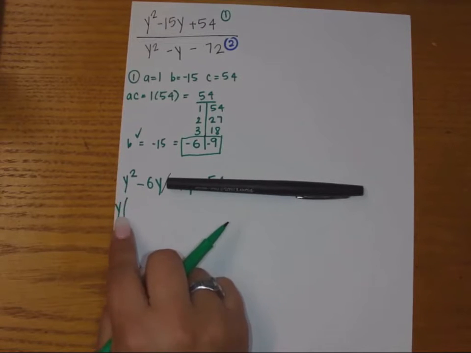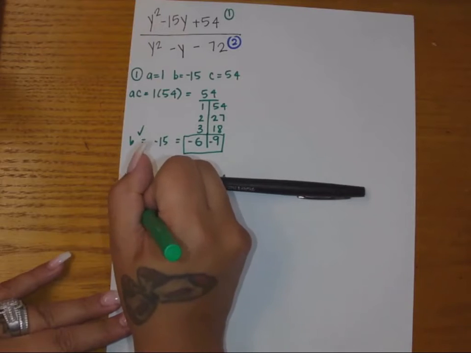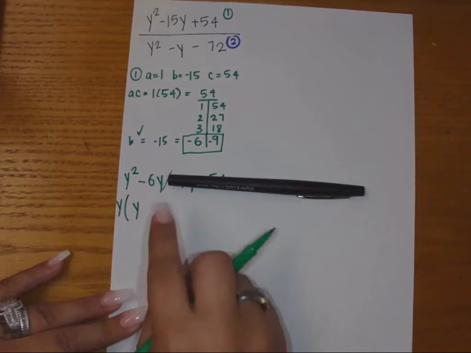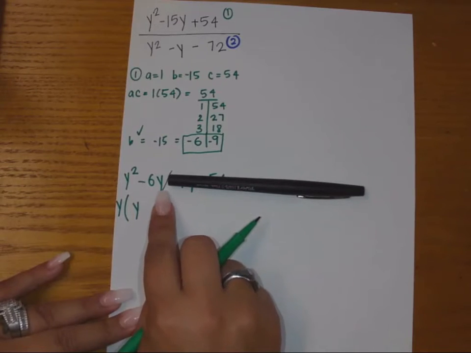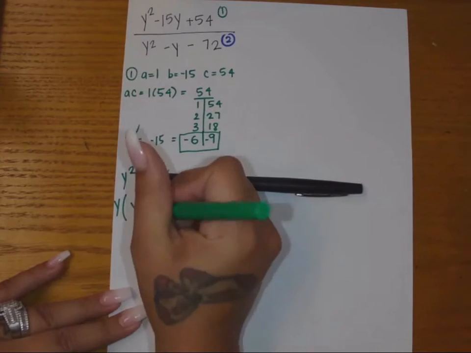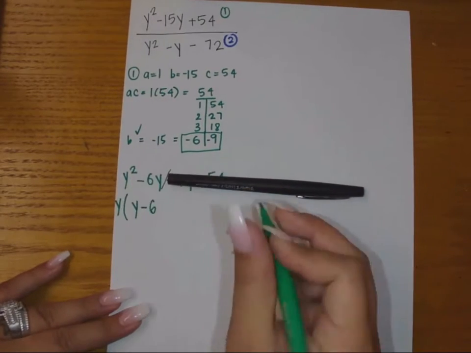If you do y squared divided by y, if you use the quotient rule, you keep and subtract your exponent. So 2 minus 1 would be 1. Then if you do negative 6 times y. Okay, so 6 divided by that 1, right? 6 divided by 1 is 6. Signs are different, so it's negative.